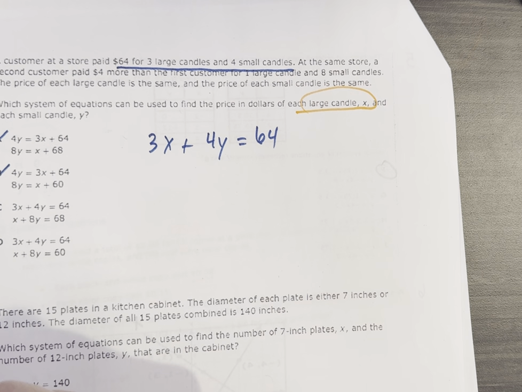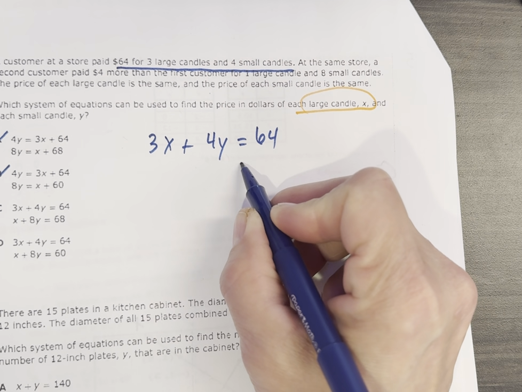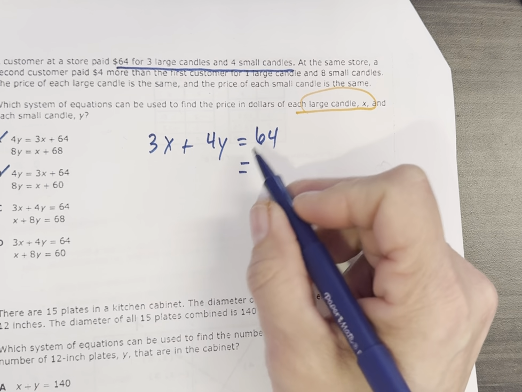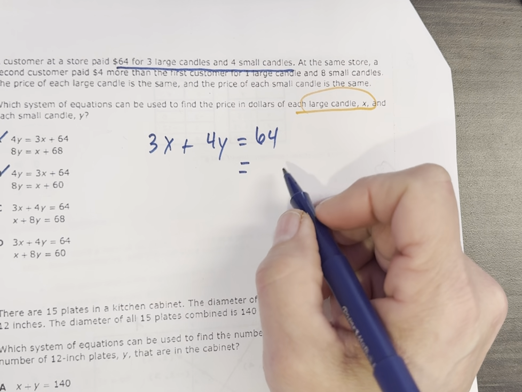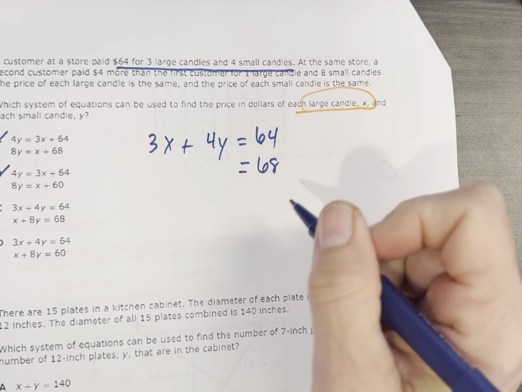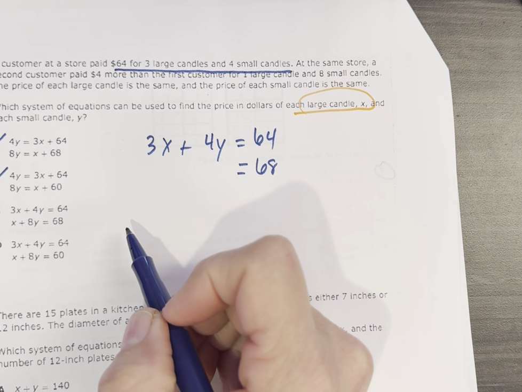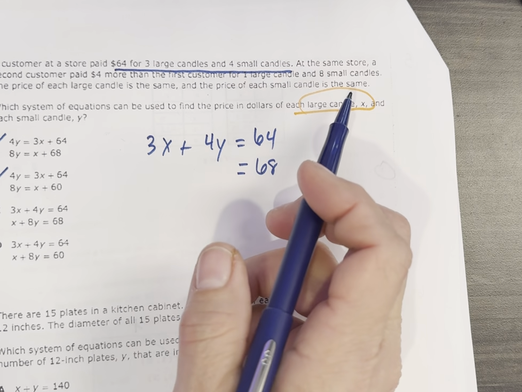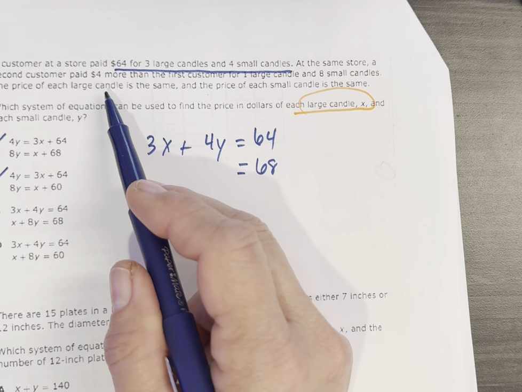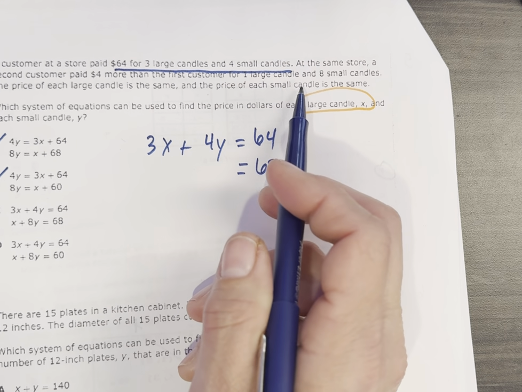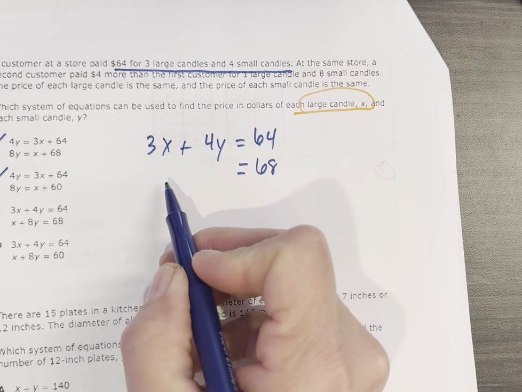Okay, in our next sentence, at the same store, the second person paid $4 more. So if they paid $64 the first time and they paid $4 more, how much did they pay? $68. And how many large candles did they purchase? One.